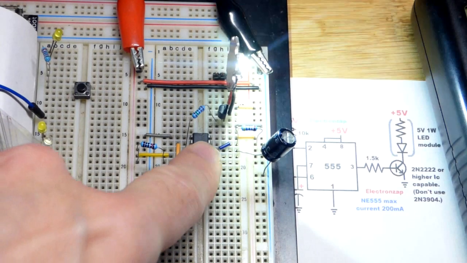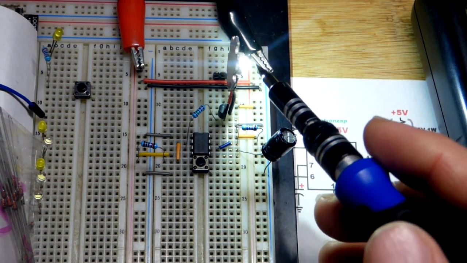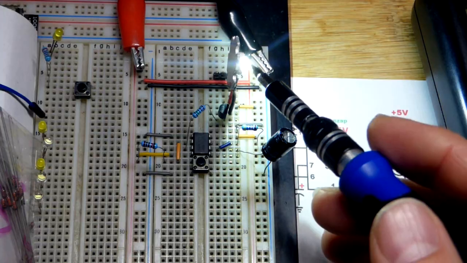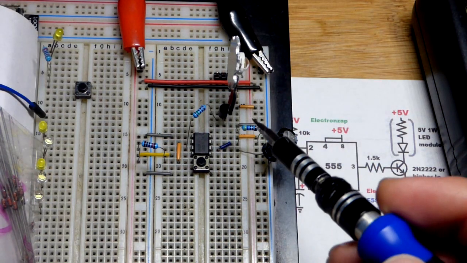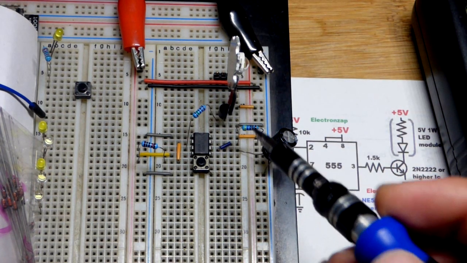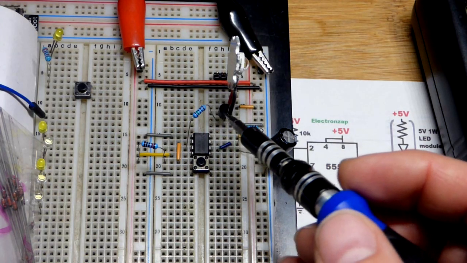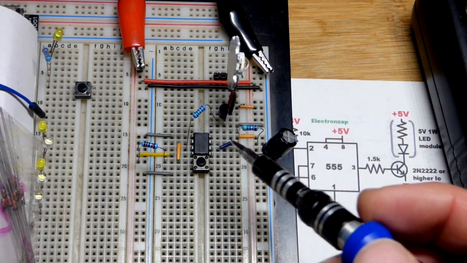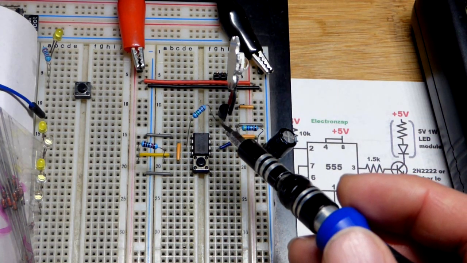So now in this video, we're switching a 5 volt 1 watt LED module. It needs approximately 200 milliamps of current, which would push the limits of the 2N3904, so I'm using a 2N2222 or better. And so that's how we're switching it.